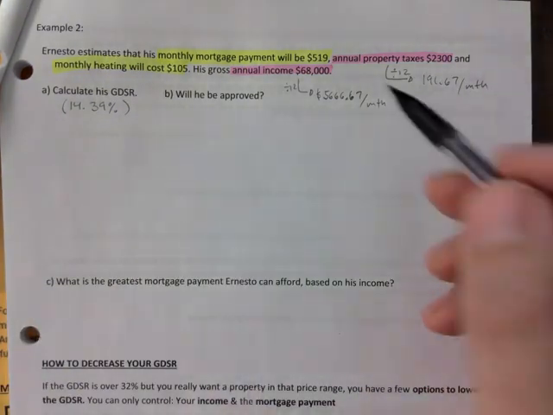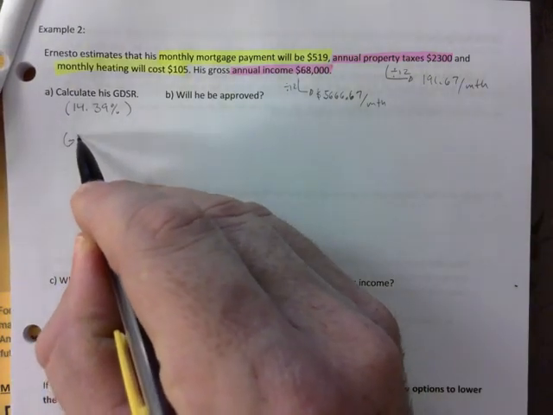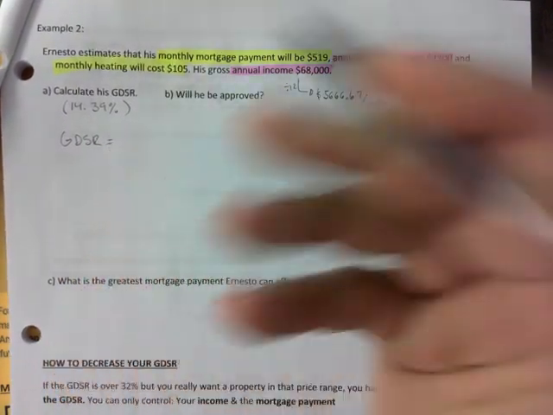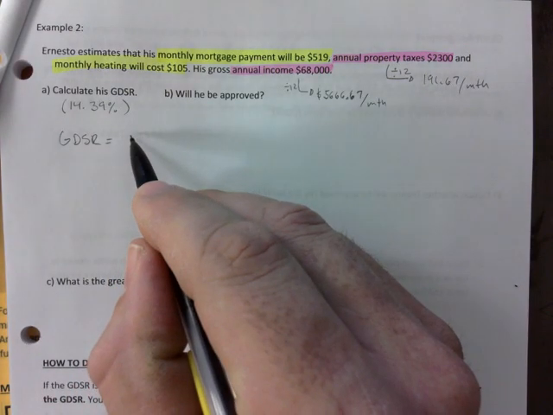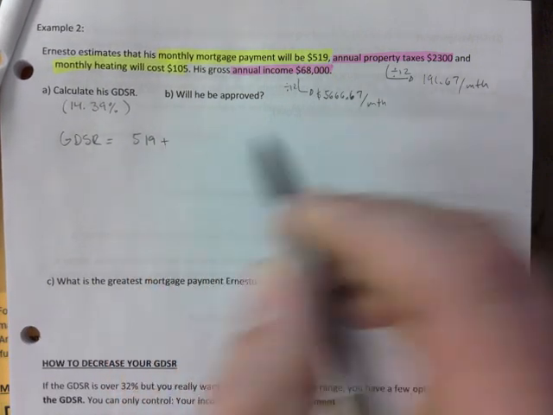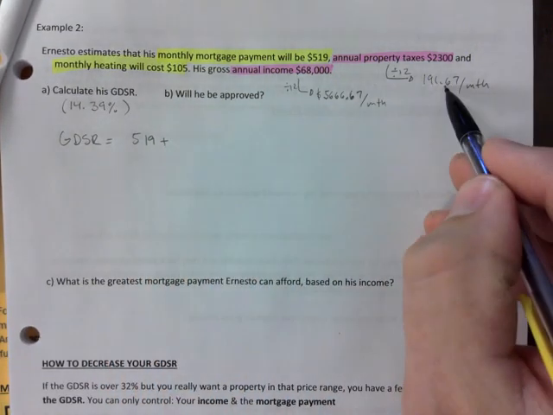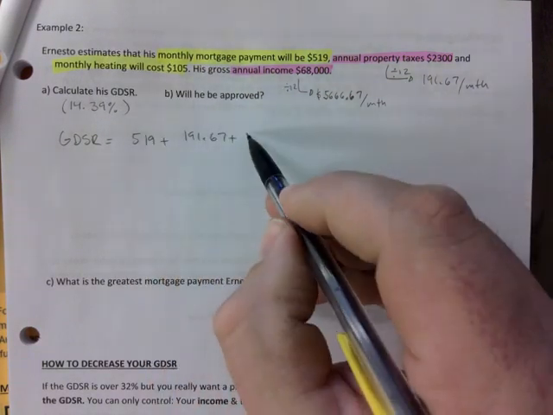There are your monthly amounts. Everything is monthly amounts. Good. Now we're good to use our GDSR. I gave my last formula sheet to a student, so I'm waiting for new ones. But the GDSR formula is actually on your formula sheet. It states basically to take your monthly mortgage plus your monthly property taxes, which is 191.67, plus your heating.